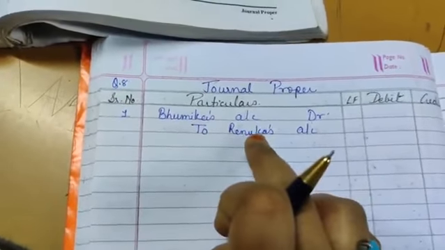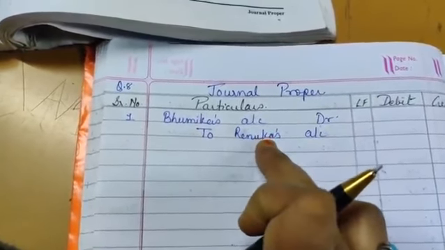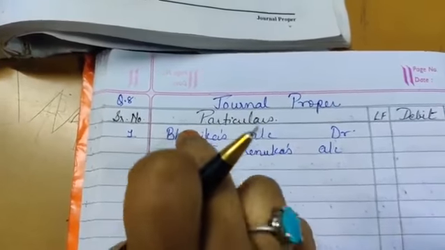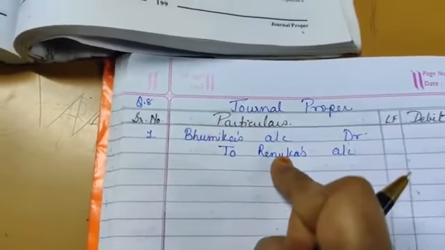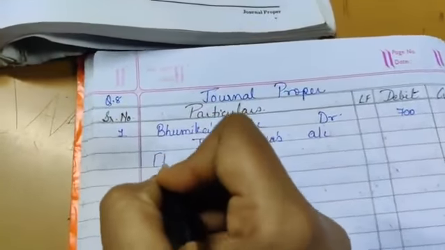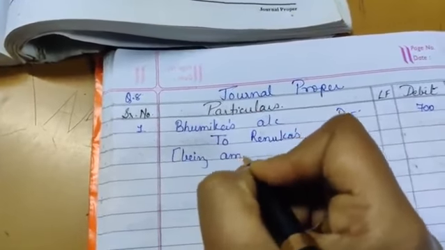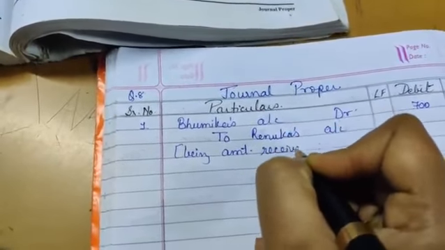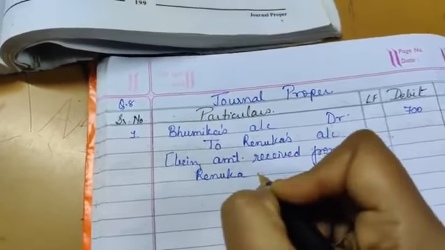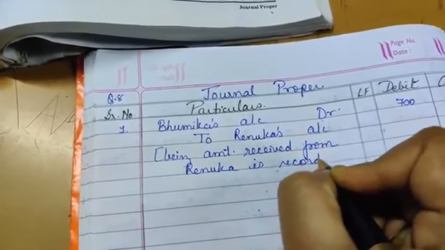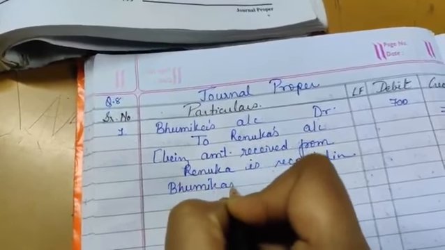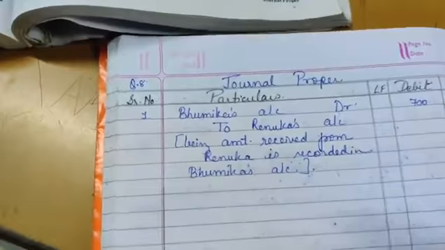Okay, so this is your rectification entry. Here it was Renuka, but in place of Renuka you have written Bhumika. So Bhumika will go to opposite side and Renuka was here, so you will write down here only. Undo what is wrong, do what is correct. Okay, so the amount is 700. Here also 700. The narration will be: being amount received from Renuka is recorded in Bhumika's account. Fine. So this is your narration.